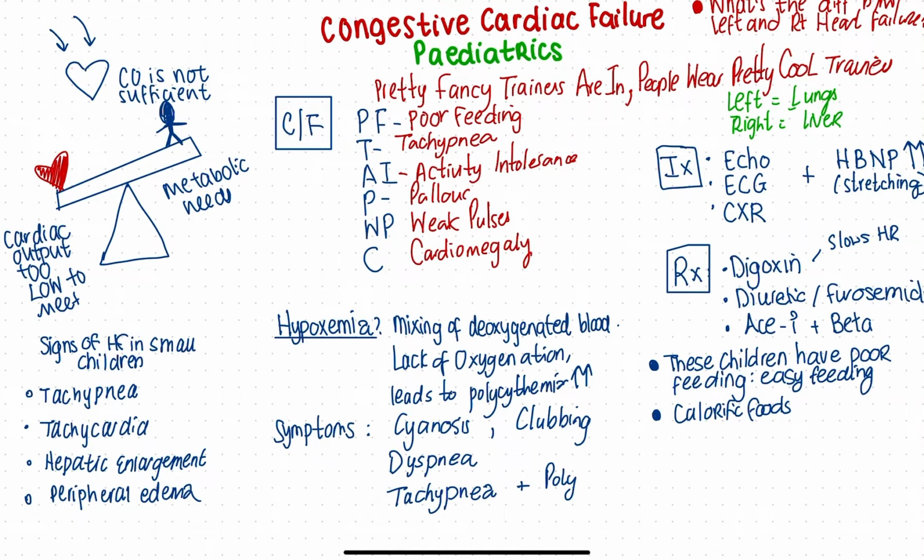Remember, the primary problem in heart failure with congenital defects is hypoxemia, which is mixing of the deoxygenated blood with the oxygenated blood, which leads to lack of oxygenation of our extremities, of our limbs, of our muscles. That is going to lead to a compensatory mechanism which is known as polycythemia. When the O2 drops, our red blood cells are increasingly produced, which is known as polycythemia, which helps with that hypoxemia, low partial pressure of oxygen in the blood.